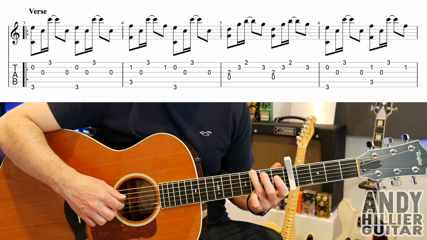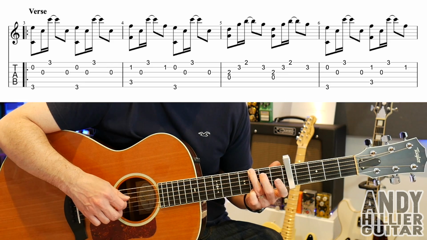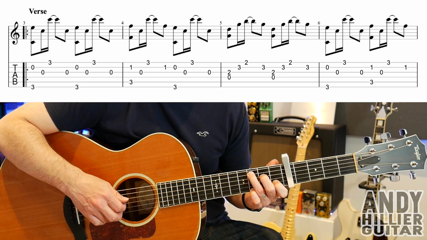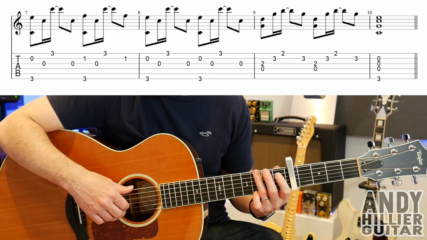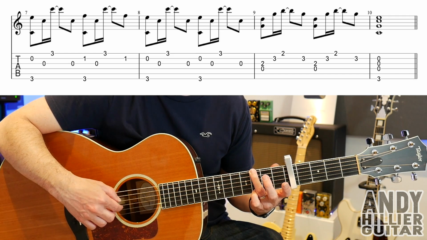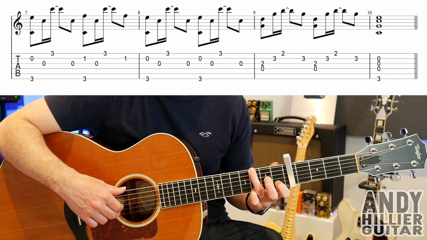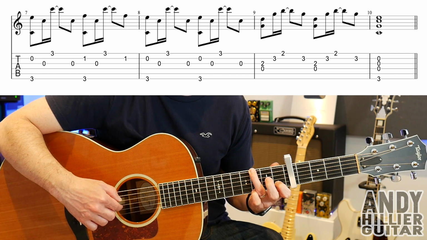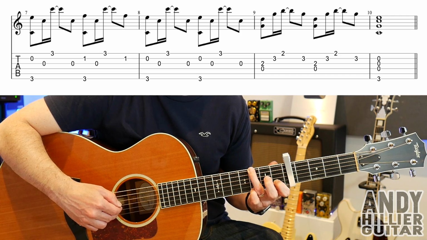And up to speed. And then the next line of the verse, very similar, with slight little changes. So it starts off the same, but then on this next hit, you're going to put your first finger on B1 and play the E3 and B1 at the same time, then the G, then the E3, and then the B1 again.